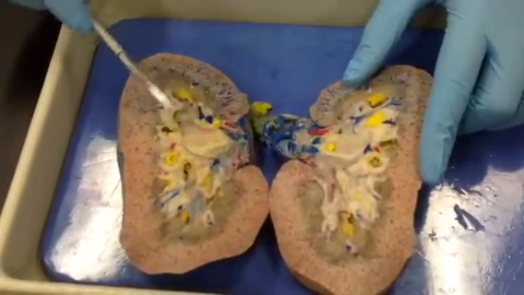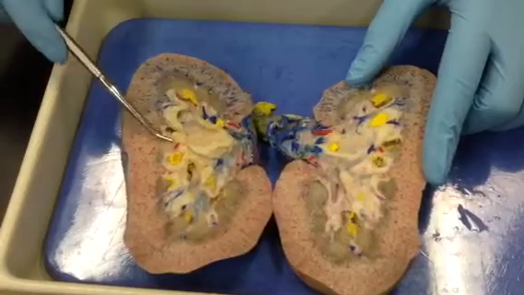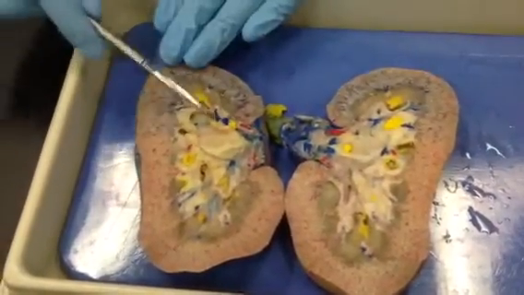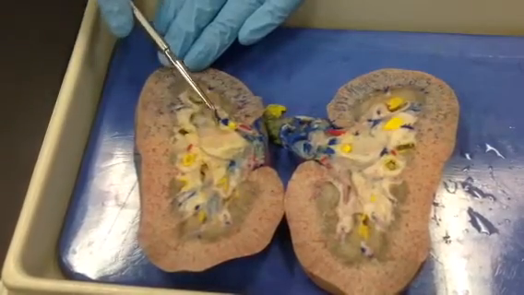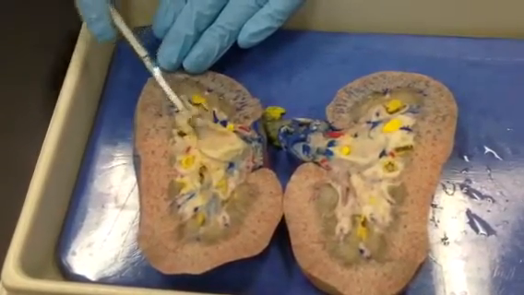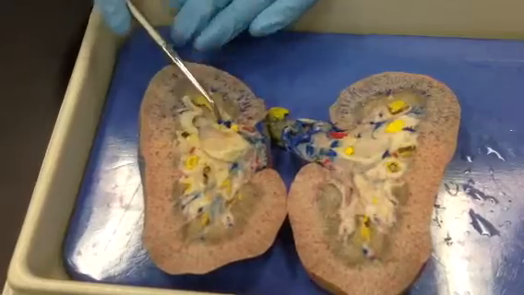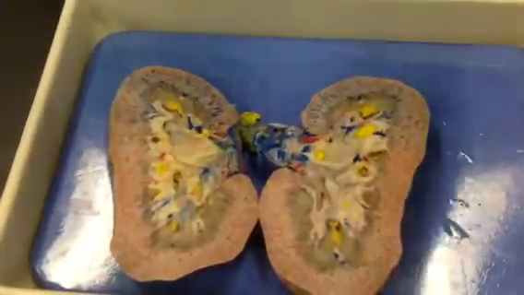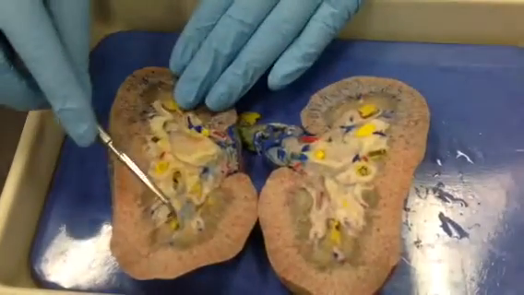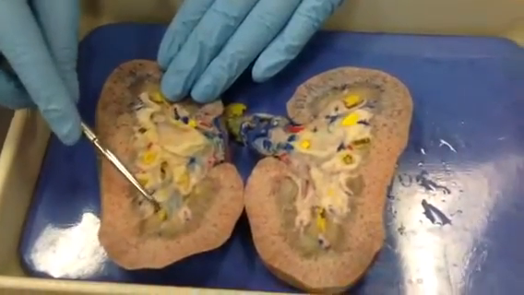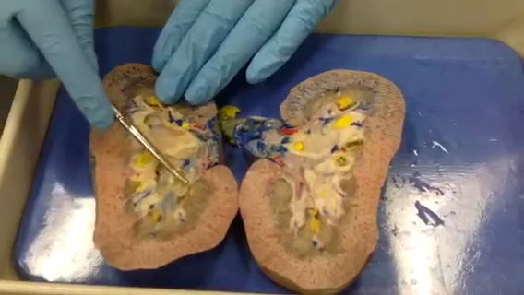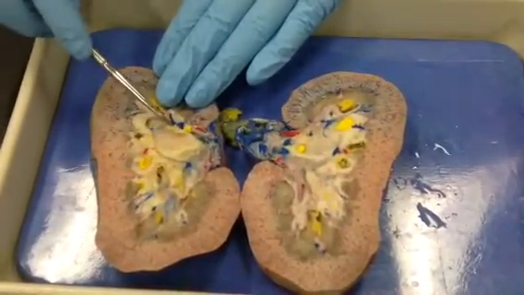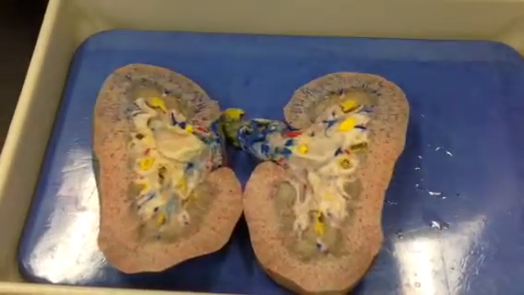Together, this region over here would represent a major calyx because it's draining several pyramids and it's several minor calyces coming together. Outline a major calyx? Right here. This whole thing would be a major calyx. So all the white is basically calyces merging together. So that's what that is. So one directly beneath the renal pyramid would be a minor. If you go a little further into the renal pelvis, basically all of these down here are going to be major calyces. And you can definitely see that on a model.